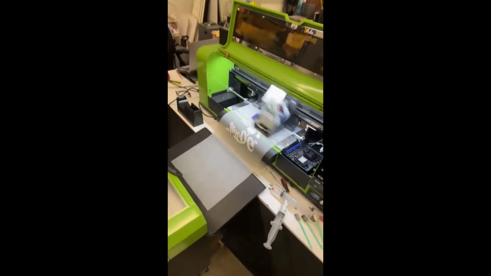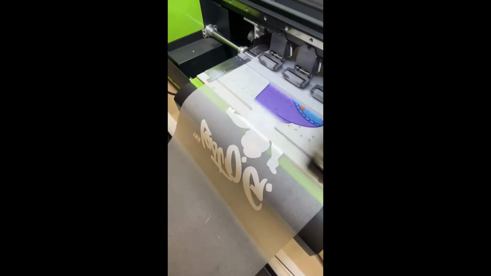But all we're doing is paying attention to this film. We don't want to see it buckle in any way, or it'll ruin the print and possibly damage the print head. So just be careful, and you're fine. You can see those vibrant colors coming off. And I'm going to hand you over to Crystal.